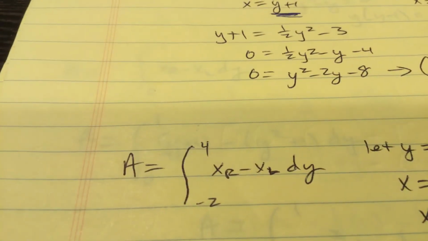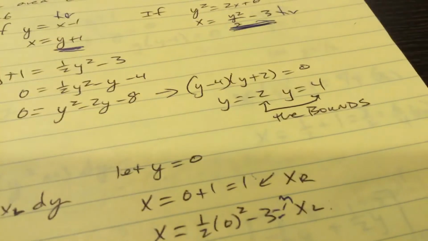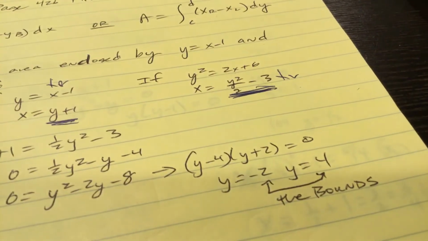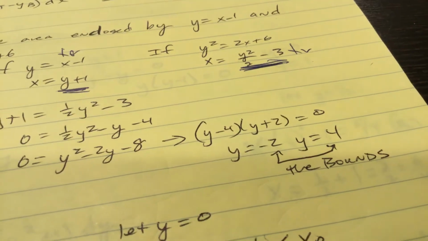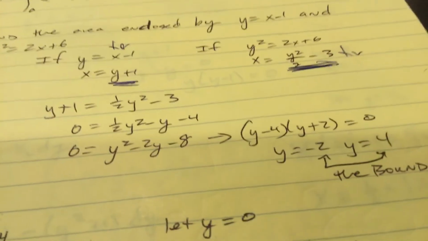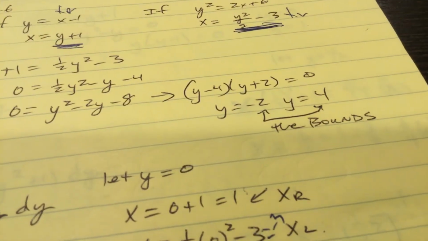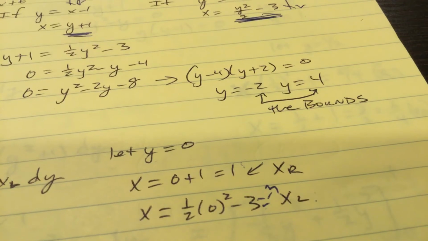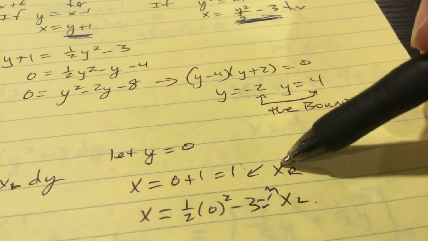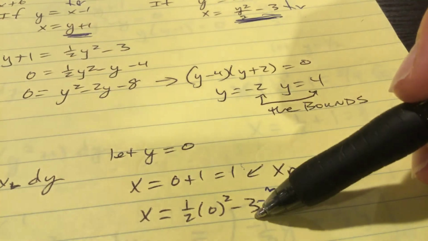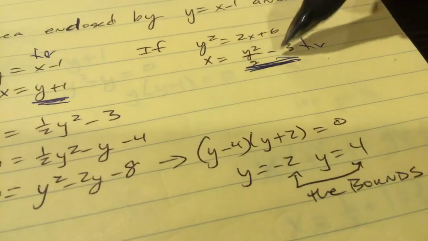So my area would be x right minus x left dy. The independent variable there, what I'm working with, is y. I need to figure out what x right and x left are. So given x equals y plus 1, and x equals 1/2 y squared minus 3, and the bounds are negative 2 to 4, I've got to pick a number for y that's in between negative 2 and 4. How about 0? I'm going to plug 0 in for y there and for y there. So x equals 0 plus 1, then x equals 1/2 times 0 squared minus 3. 1 is bigger than negative 3, and on the x-axis, 1 would be to the right of negative 3. So this one right here is x right. This one right here is x left.